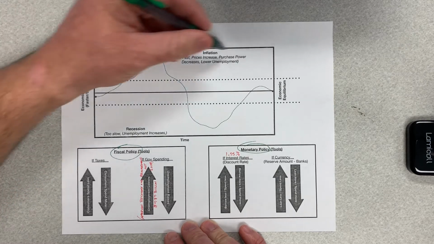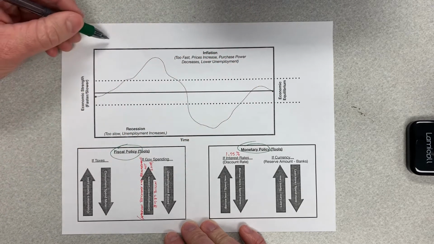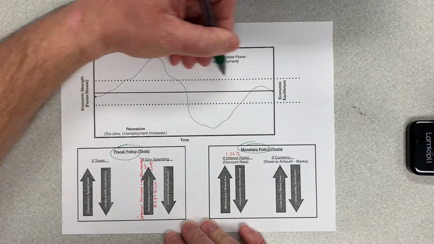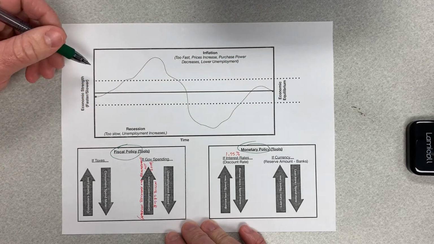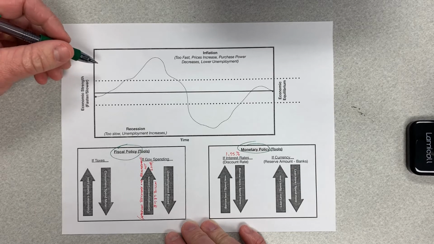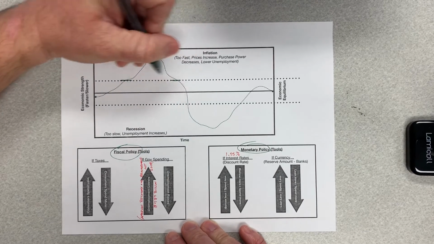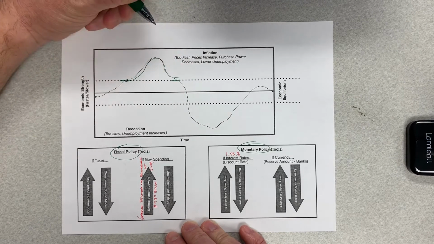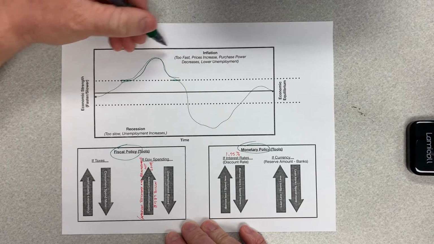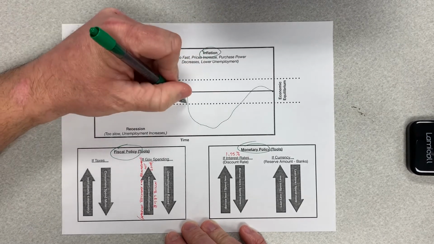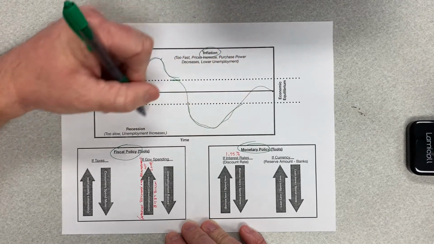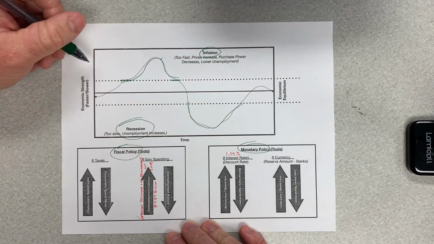So here we have a graph of an overall economy. And the dotted lines here represent economic equilibrium, which is where we want to be. That's a place for a good, healthy economy. So anything outside of these lines, like right here, is bad. That's too fast, leading to inflation. And anything below the lines here is too slow, leading to a recession.